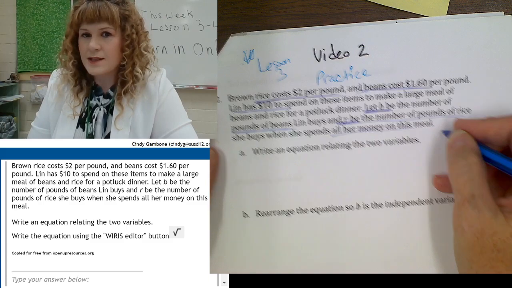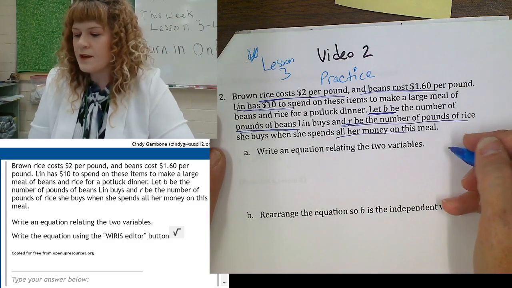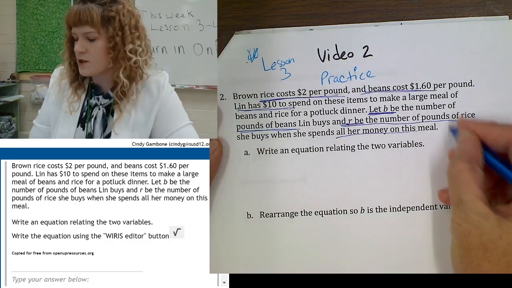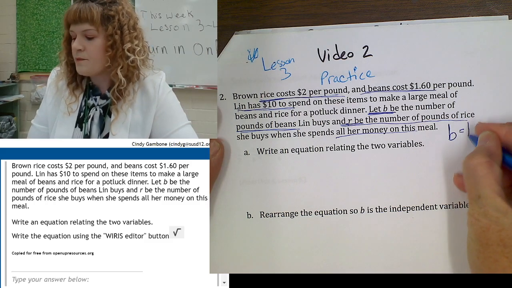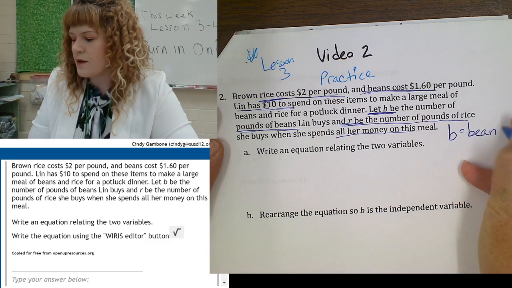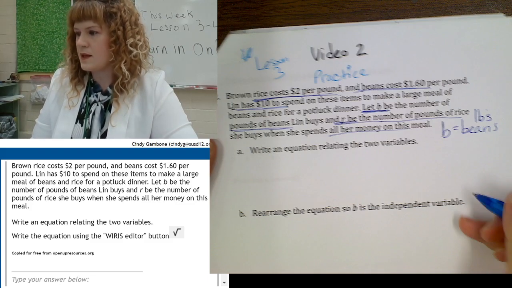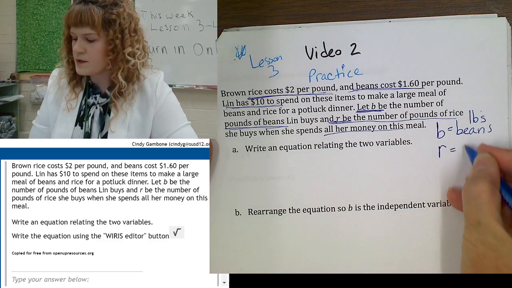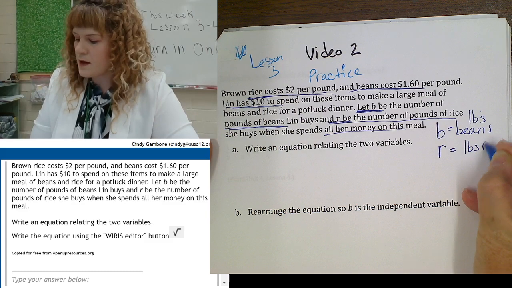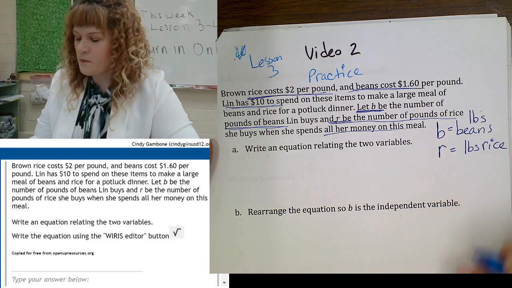Okay, the first thing I do when I read a problem, if they've told me any variables, I make sure to write that down immediately. B equals pounds of beans. R equals pounds of rice.